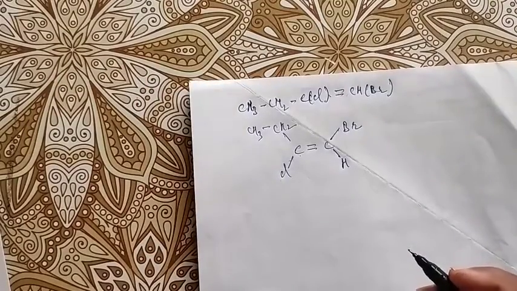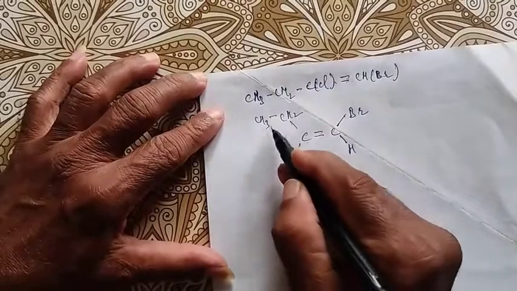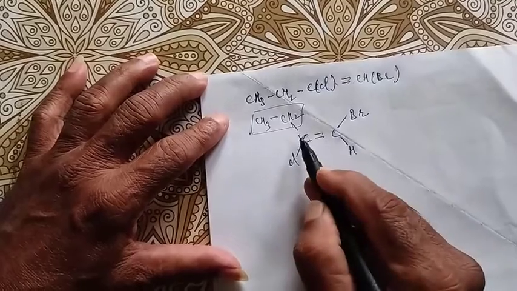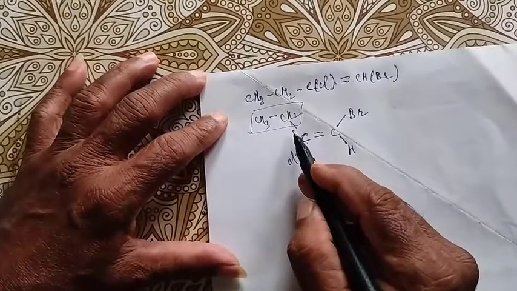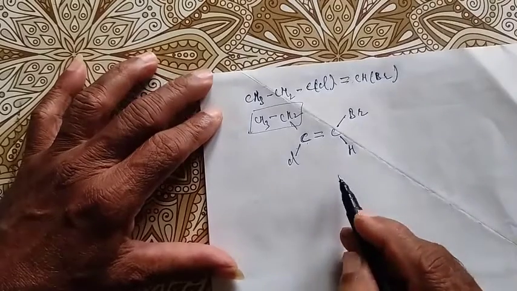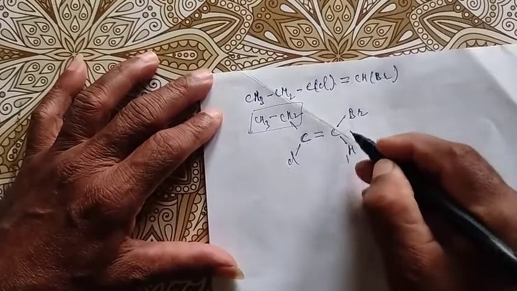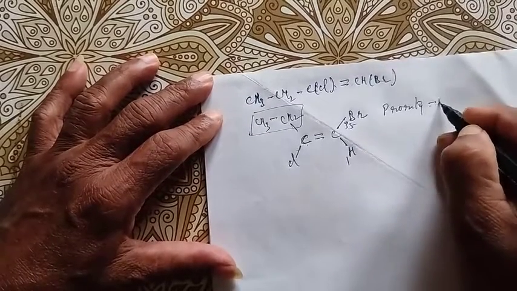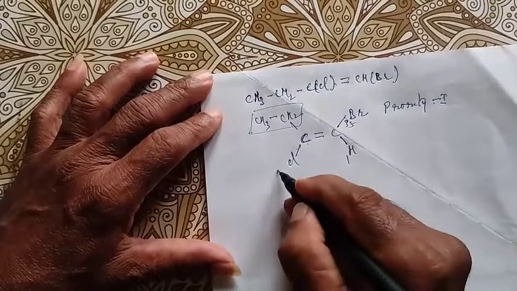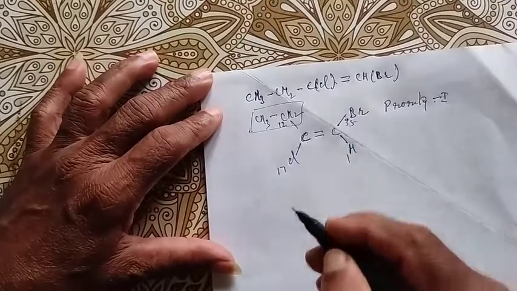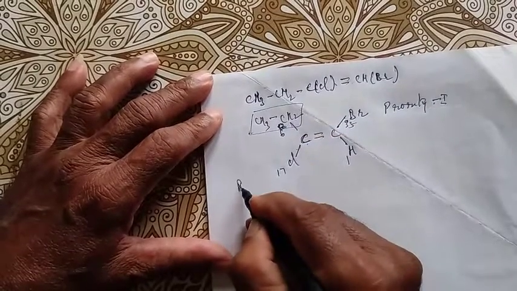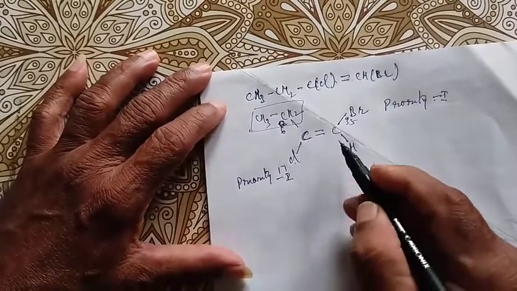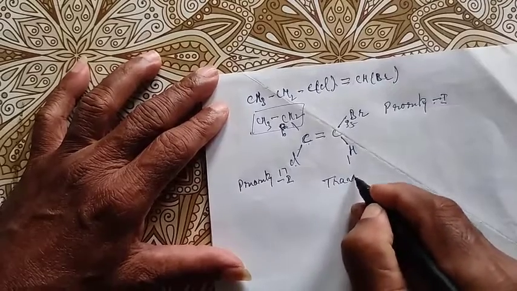This group has two atoms. In such a case we always see the atomic number of the first atom directly connected to the doubly bonded carbon atom. The atomic number of hydrogen is 1, bromine is 35, therefore bromine is priority 1. Chlorine is 17, carbon is 6, therefore chlorine is priority 1. So the priority groups are on opposite sides. Therefore this is the trans isomer.